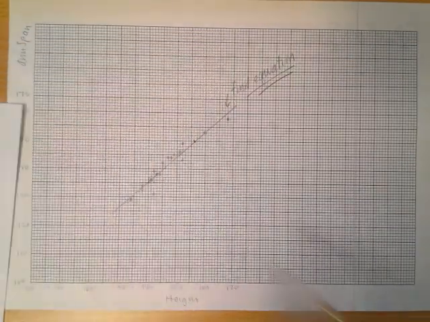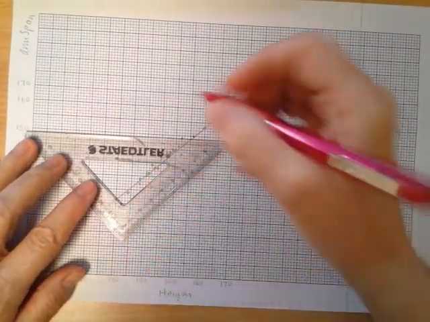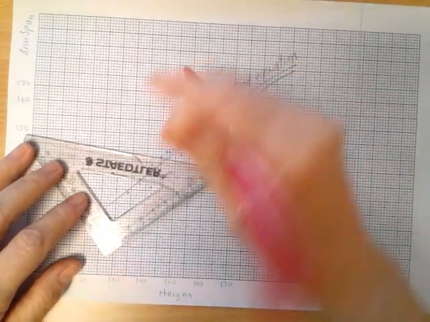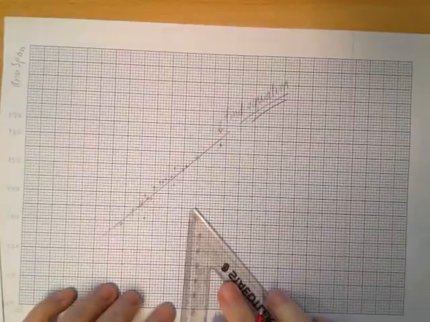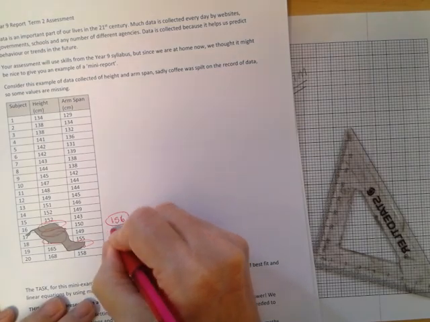And when I go to 149, it should be really close. When I go to 149, the missing value is right here. It looks like it's exactly, oh gosh, I stuffed that up. That was 156. And this is 150.